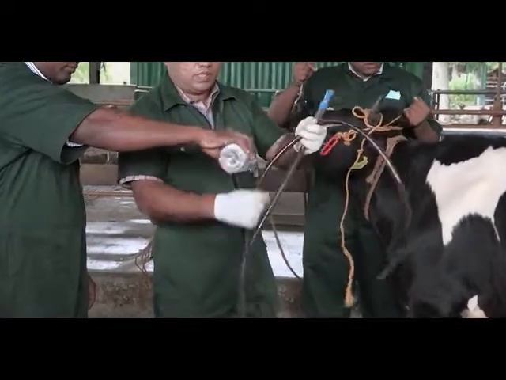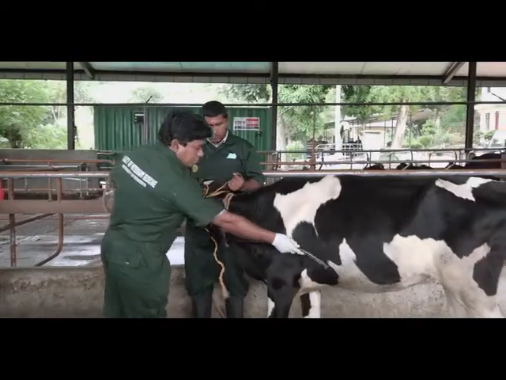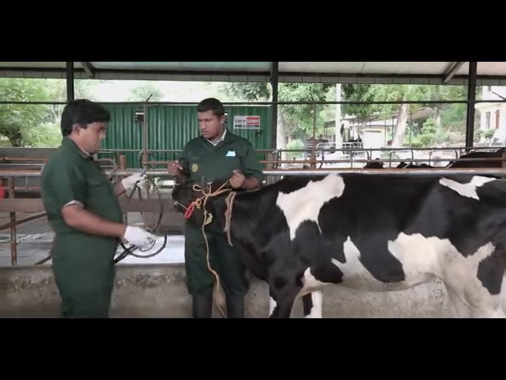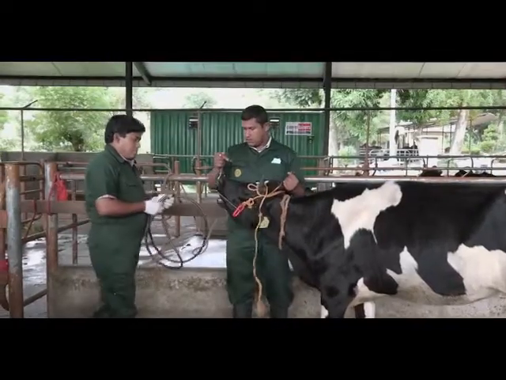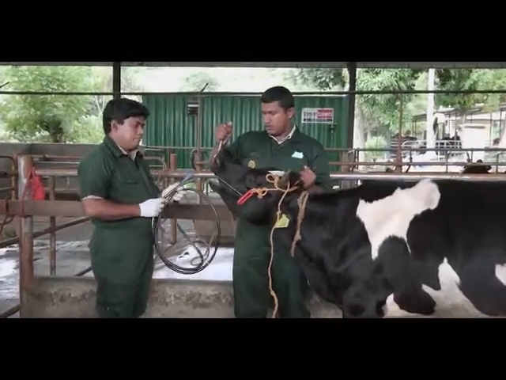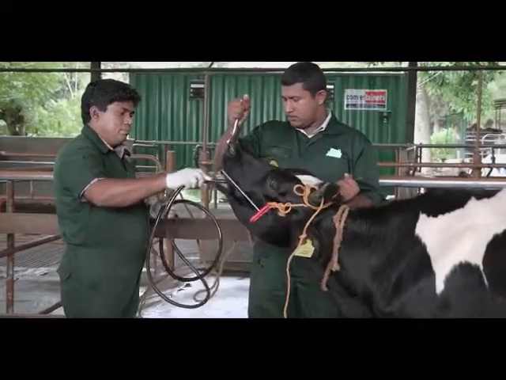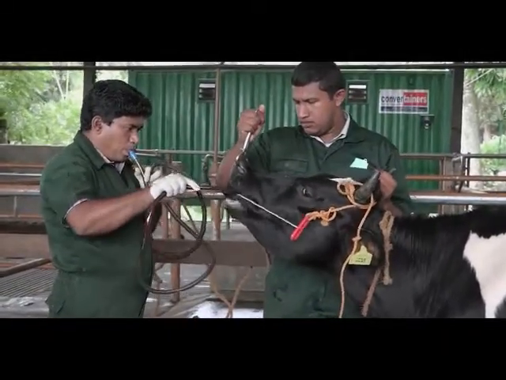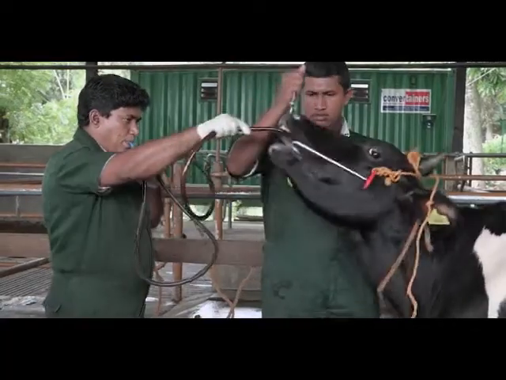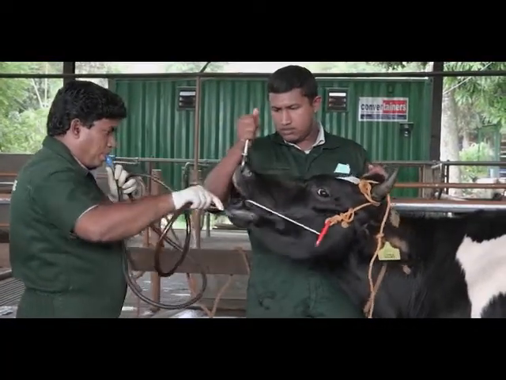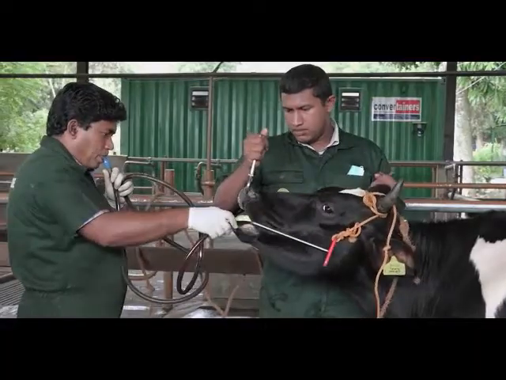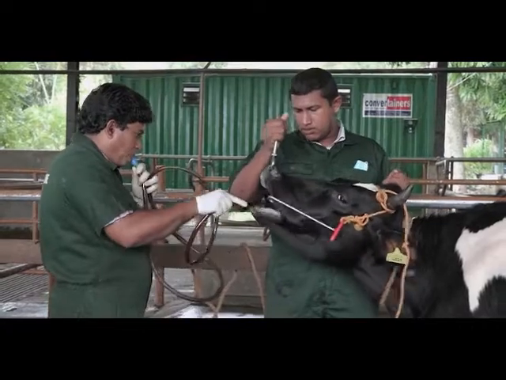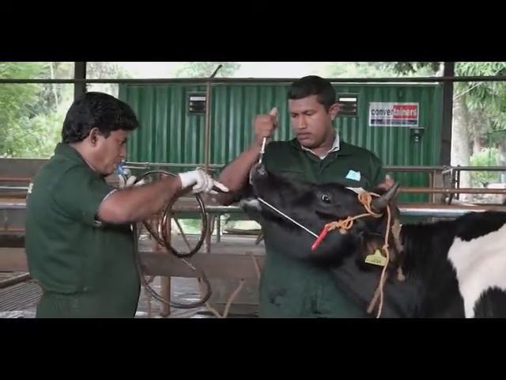Before inserting the stomach tube, roughly measure the required length of the tube to reach the rumen so that you know how much to insert into the animal. Then carefully insert the tube over the base of the tongue into the esophagus. Allow the animal to swallow the tube. While inserting the tube, you can blow into the tube by mouth to facilitate the movement of the tube inside the esophagus without any injuries.